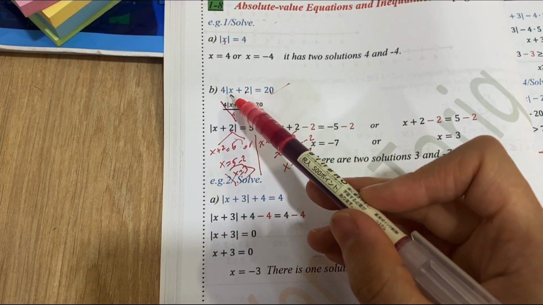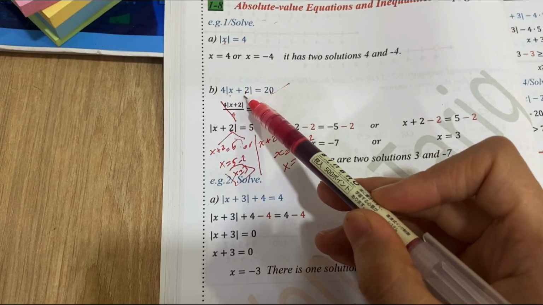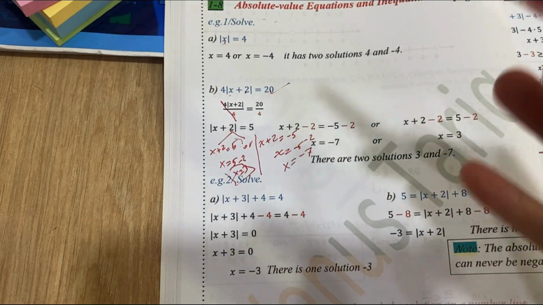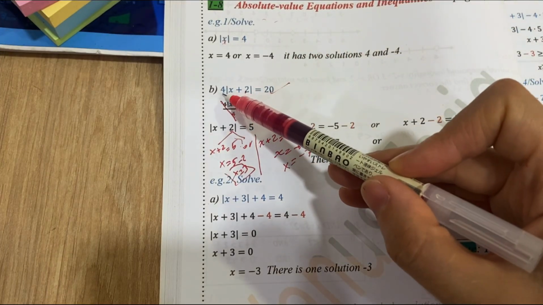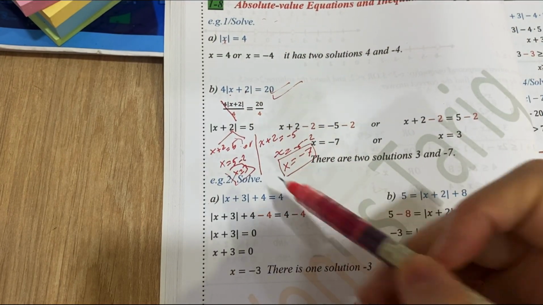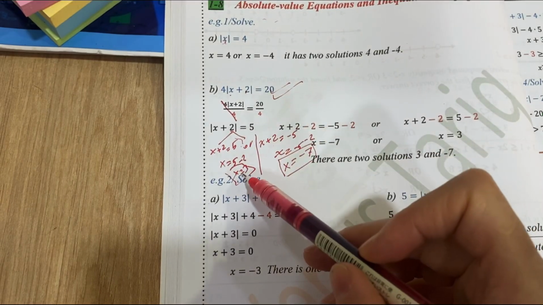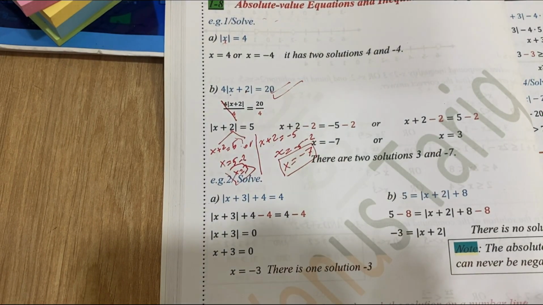When we replace negative 7 in the equation, we have negative 7 plus 2 equal to negative 5. Absolute value of negative 5 equal to positive 5. Positive 5 times 4 also equal to 20, so that answer is also true. We find two solutions for that equation: 3 and negative 7.